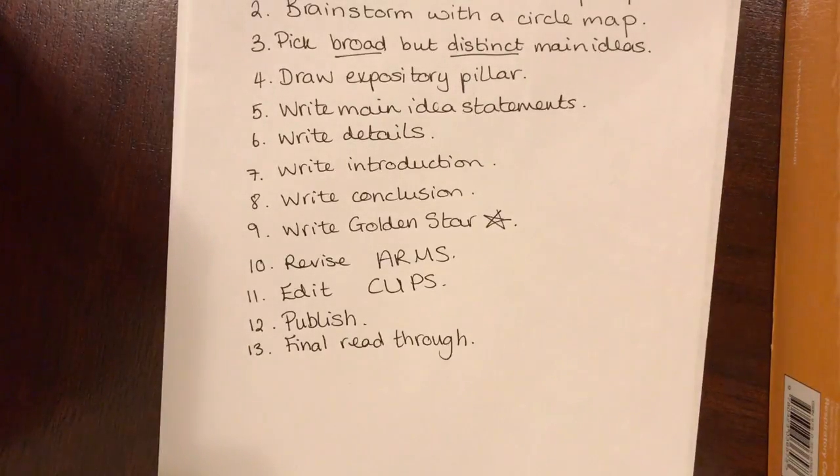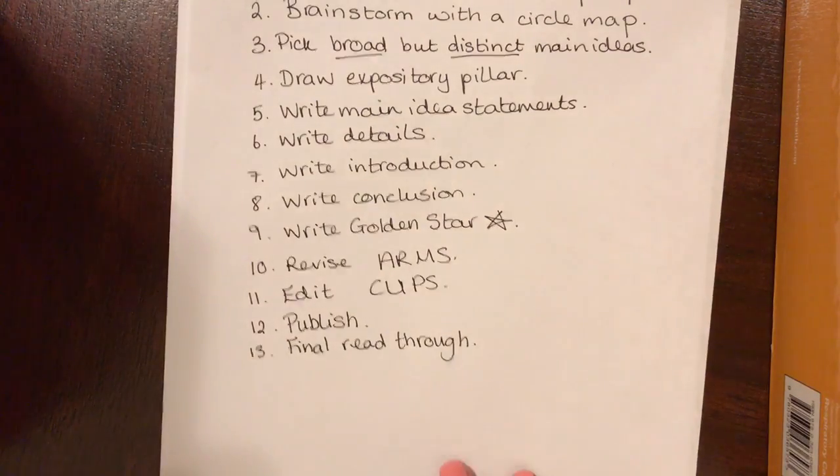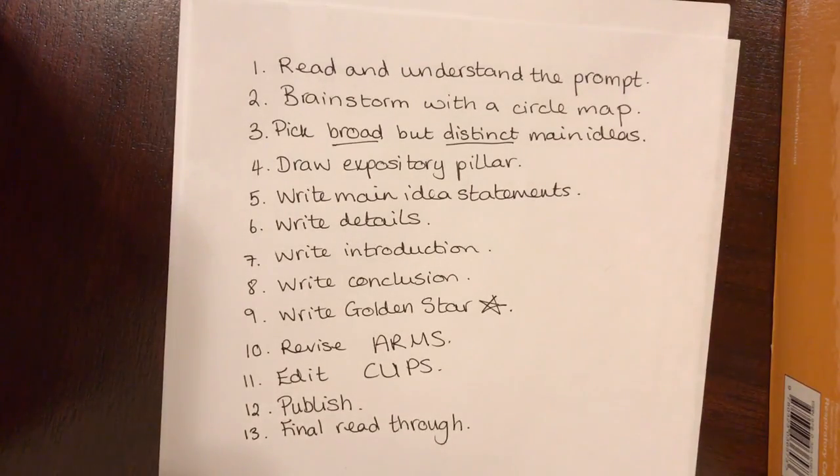Now there are quite a few steps that you have to follow, 13 technically, but most of them are very easy. You don't really have to remember them in order like this. First of all, you're going to read and make sure you understand the writing prompt. Make sure you understand what you're being asked to write about. If you get that wrong, then all your hard work is for nothing because you're not writing what you've been asked to do.